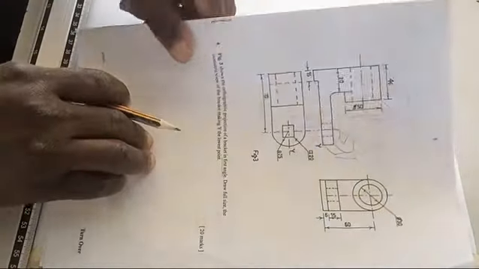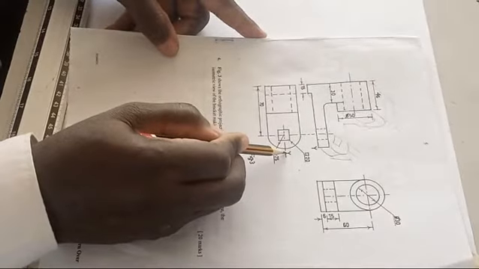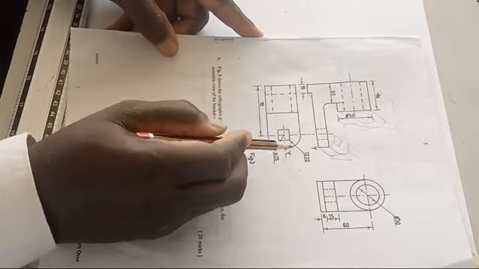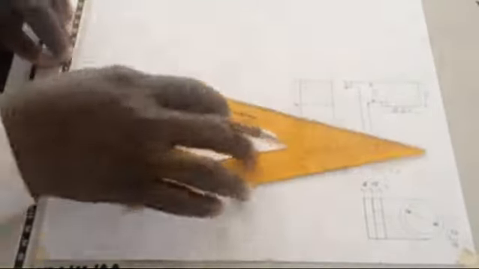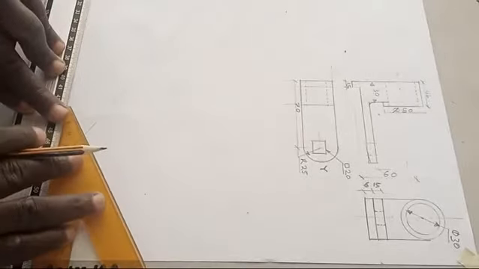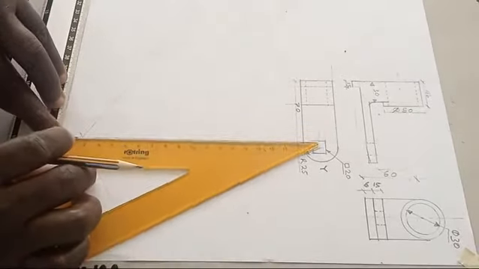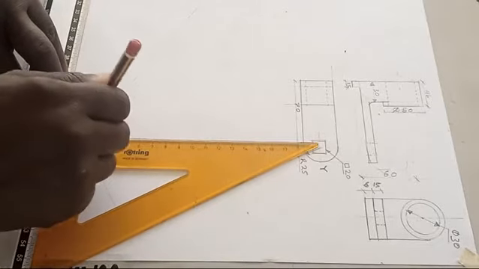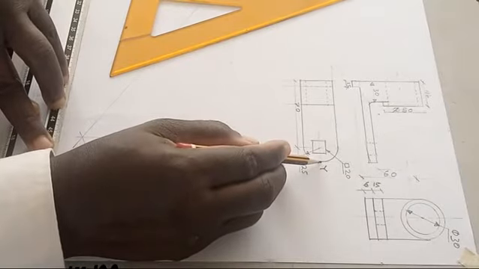So let us begin to solve it in isometric projection. Don't forget that this portion you have been told to make it the lowest point. So to start, you start with your V this way, and this way. Then you put your vertical line. Don't forget at this point you have been told to make this point the lowest point.